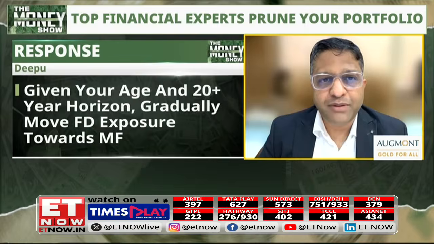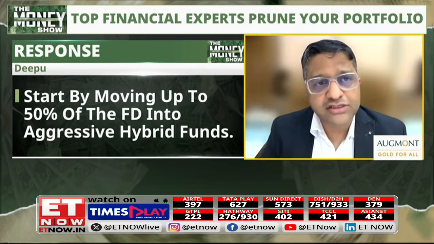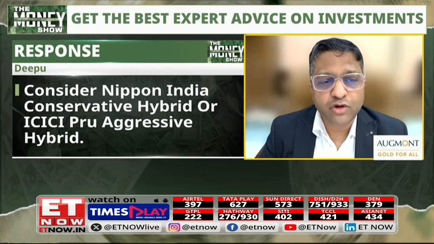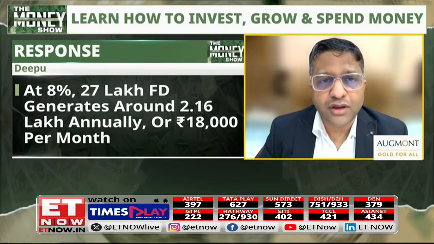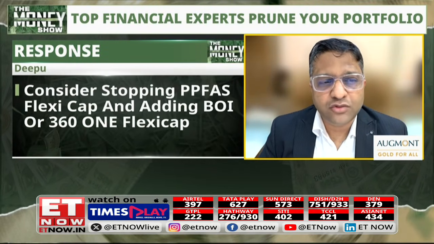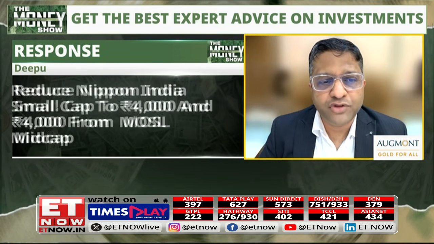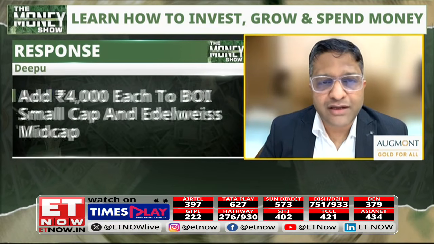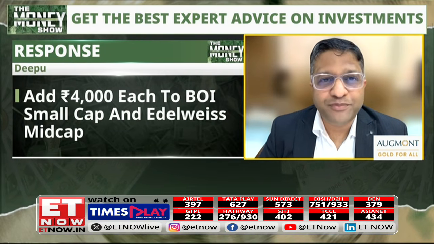Now, coming to the SIP part, you mentioned there are 3 SIPs: Parag Parikh Flexi Cap Fund, Nippon India Small Cap, and Motilal Oswal Mid Cap. Motilal Oswal Mid Cap is doing pretty good, but at the same time there's a high concentration risk. So I would suggest the allocation in that can be reduced from 10,000 to 4,000. And 2 new funds I would suggest adding are Bank of India Small Cap Fund and Edelweiss Mid Cap Fund.